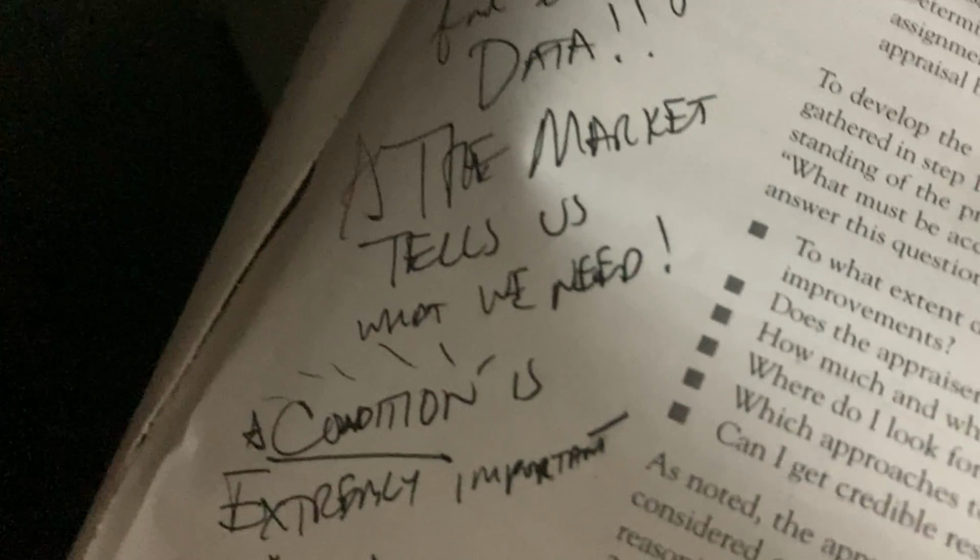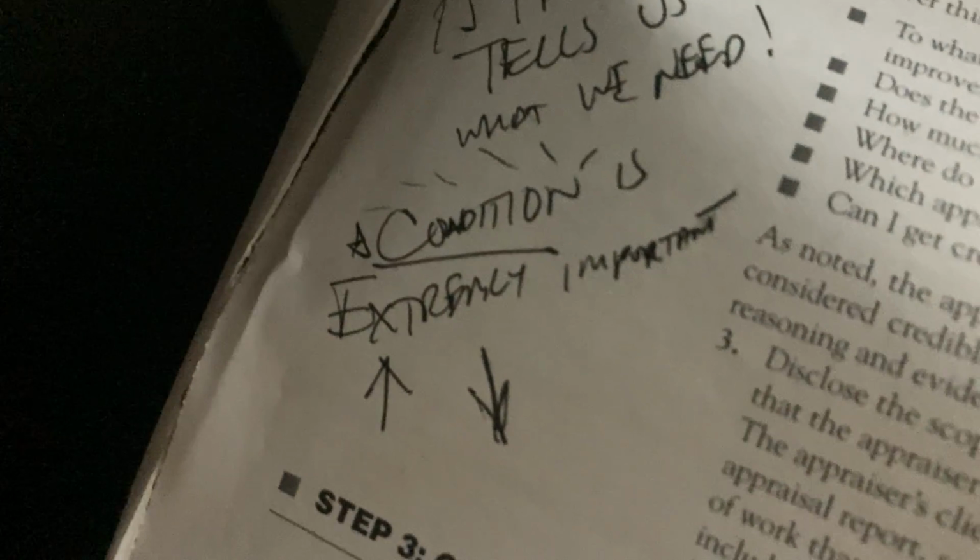The market tells us what we need. Condition is extremely important.